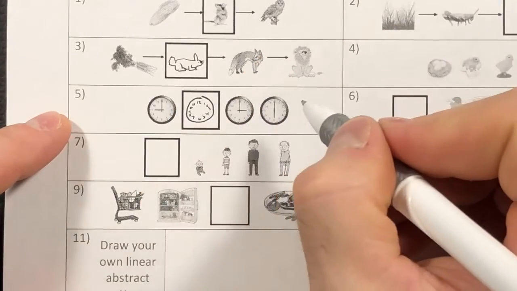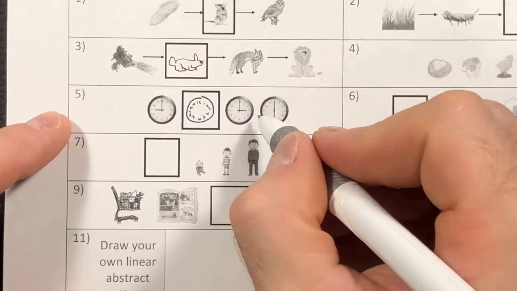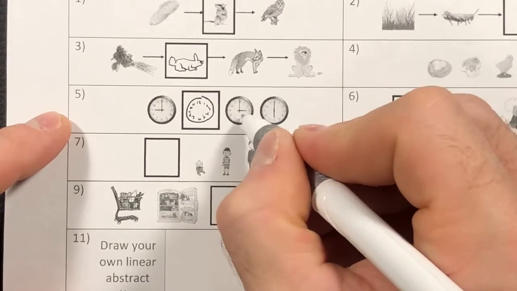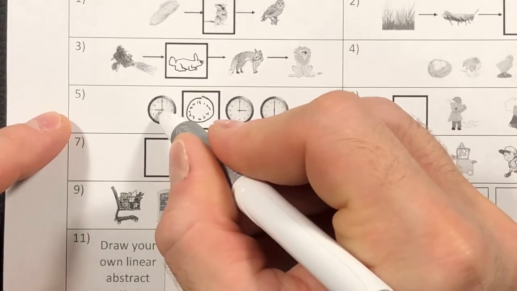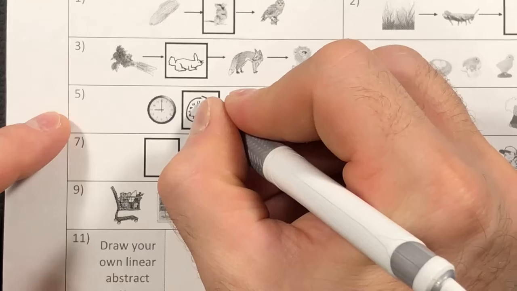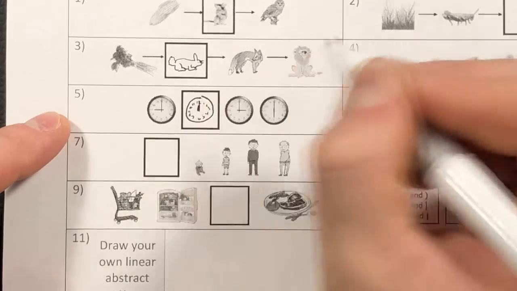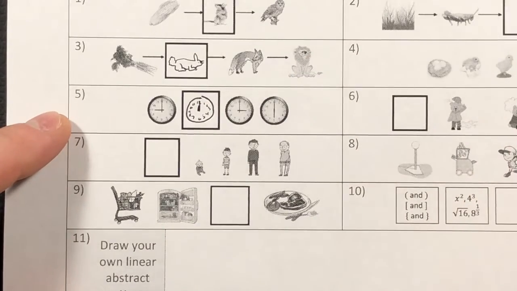Perfect. So we have a clock that's going on right here. Looks like from 9 to 3 to 6, it looks like 3 hours is passing each time, which means that in here it's going to be 12 o'clock. So both my hands are pointing due north.